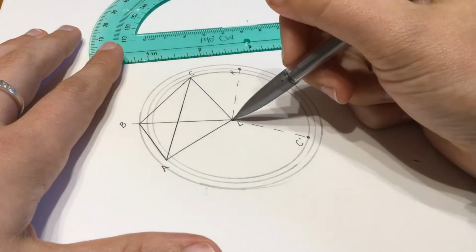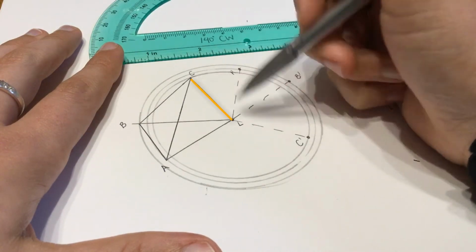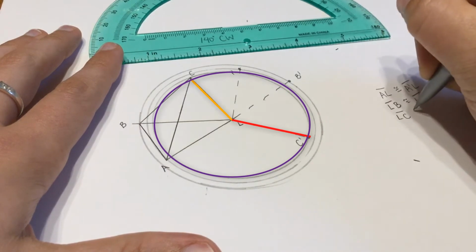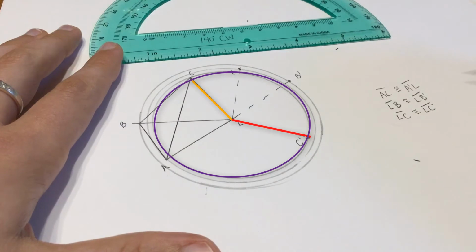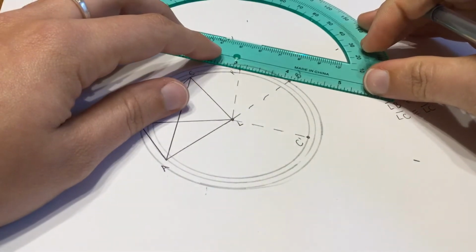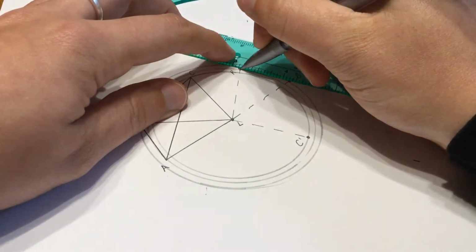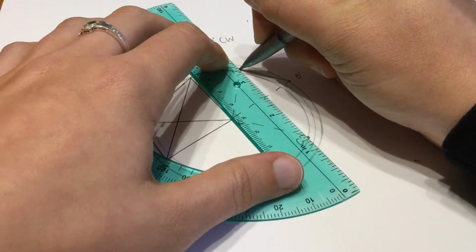Okay. Remember, same thing happens. LC is a radius of that inside circle, but LC prime is also a radius. So we can say that these segments are congruent and add it to our list. Let's sketch in our triangle. Make sure that our image is congruent, or at least looks similar to our original, our pre-image.